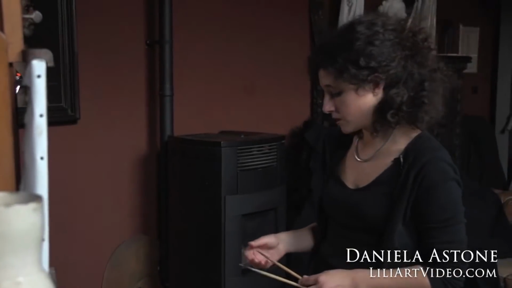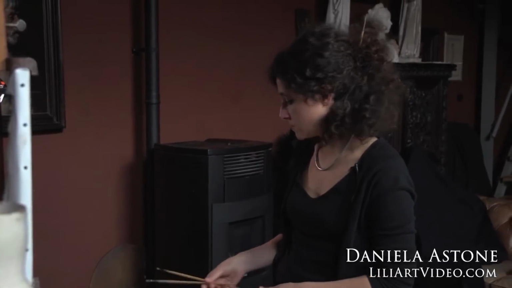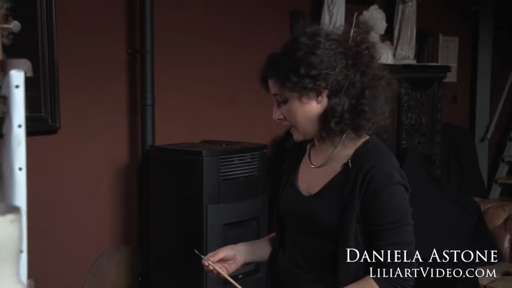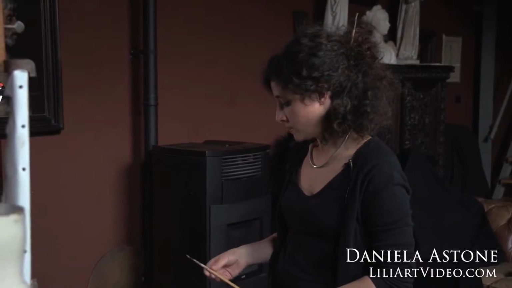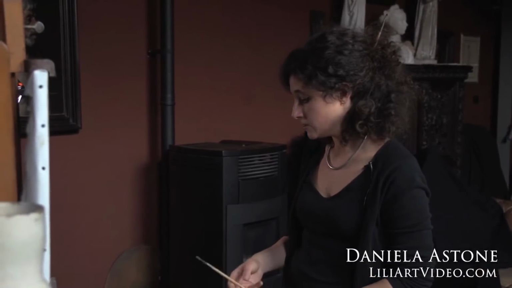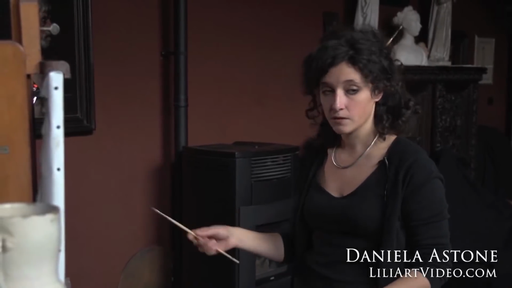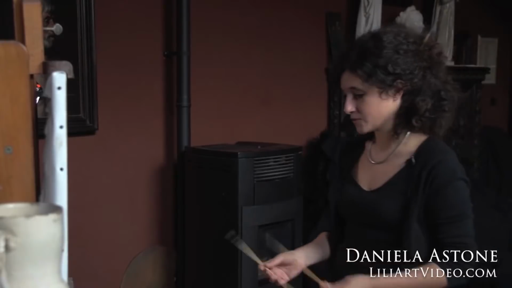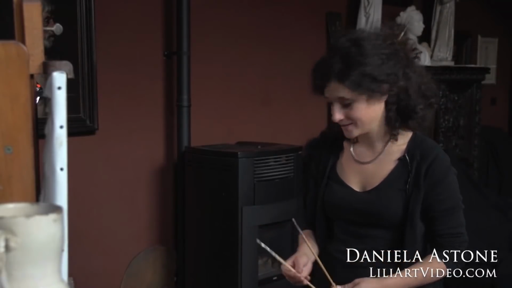To start the drawing, I use pretty much two brushes that are the same, and I use one to actually draw and the other to erase if I make a mistake. So basically one is the charcoal and the other is the eraser.